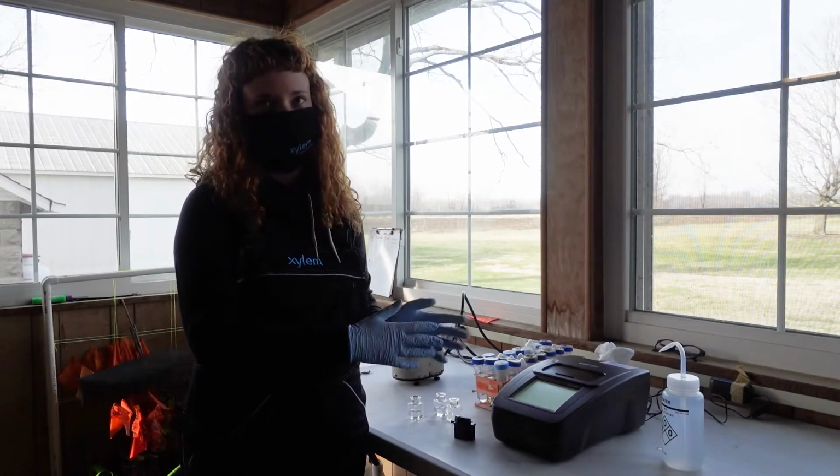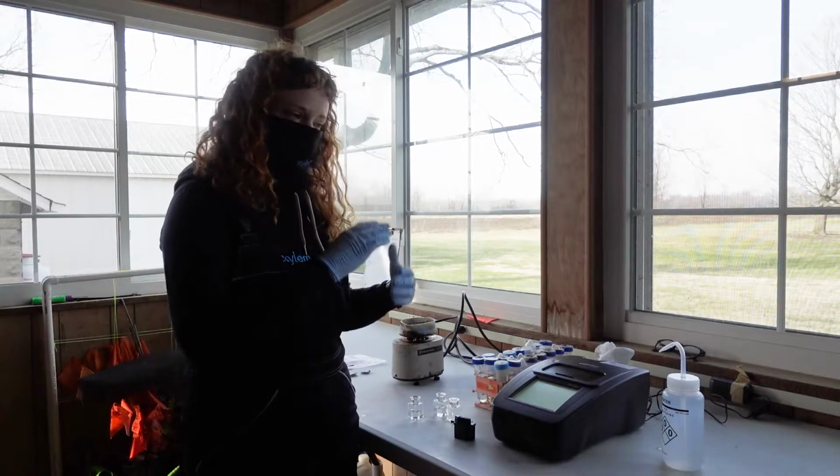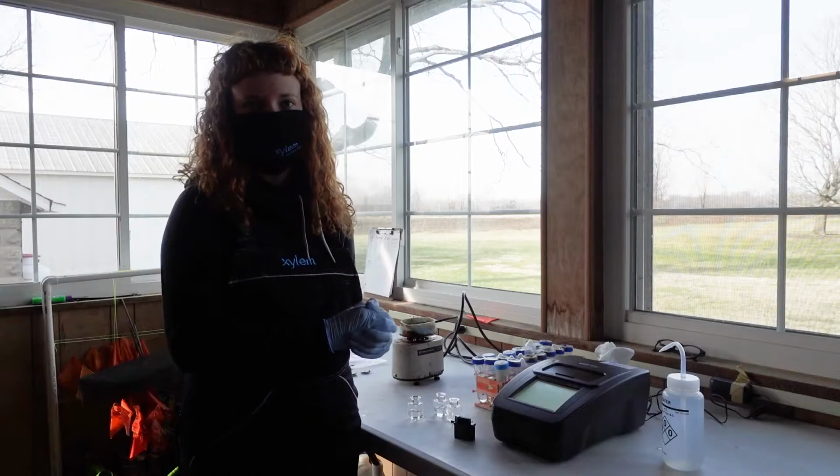This method will be set up for you. If it is not, or if at any point during the day you lose the method, find a laboratory manager and they'll help you set it up.